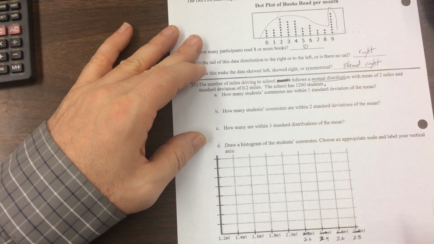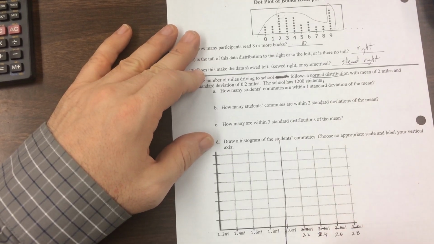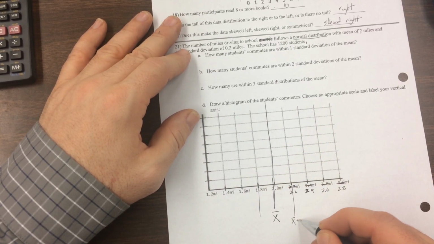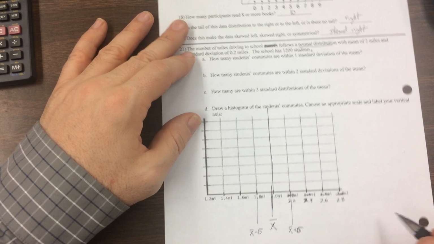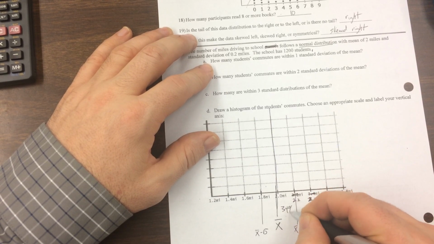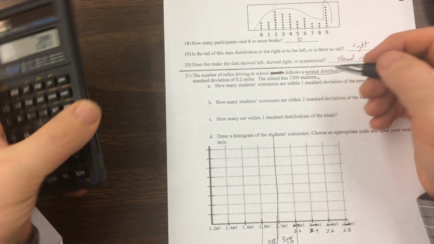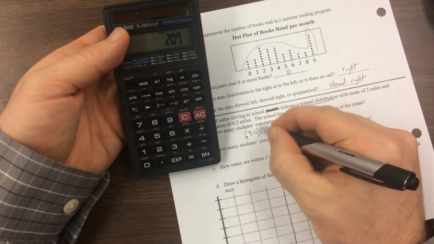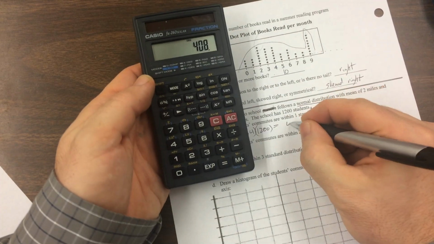Okay, so it follows a normal distribution. The mean is 2 miles, so here's our center line. So there's the mean. So that means here's the mean plus the standard deviation. Here's the mean minus the standard deviation. So you can see I'm moving by standard deviations, 0.2 miles. So that means they're 34% here. So 34% of 1,200 students. 0.34 times 1,200 equals 408.